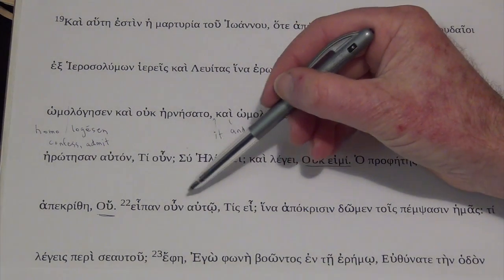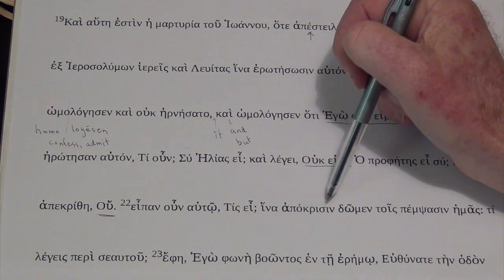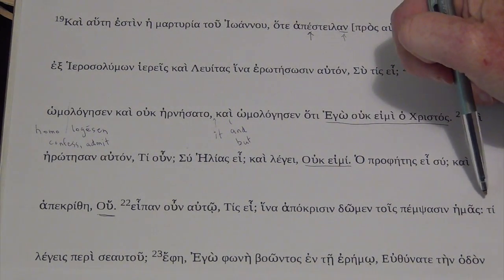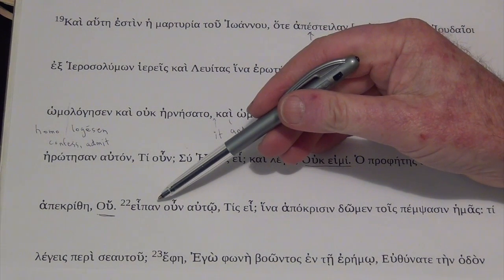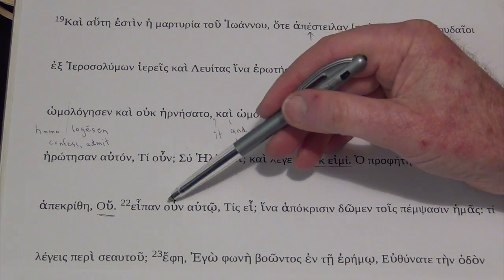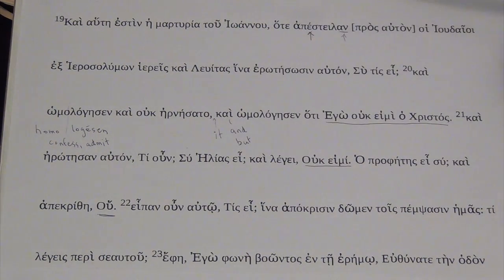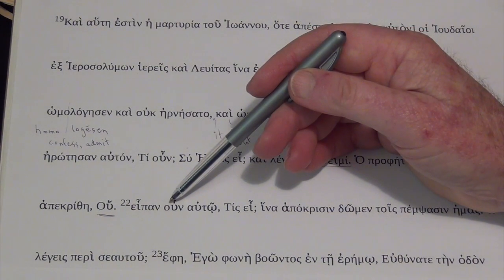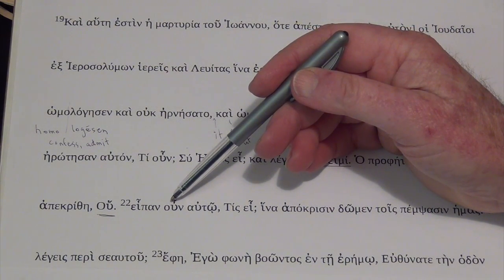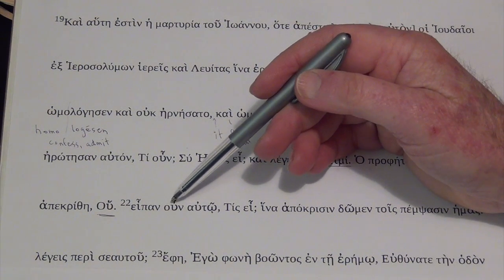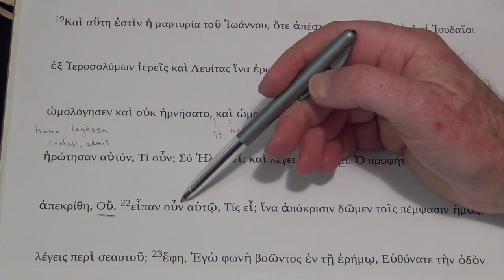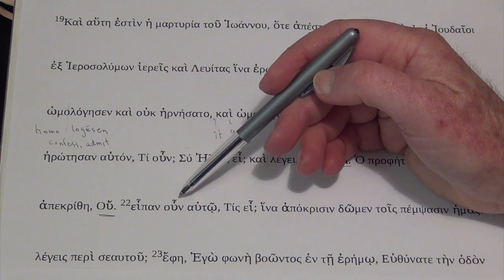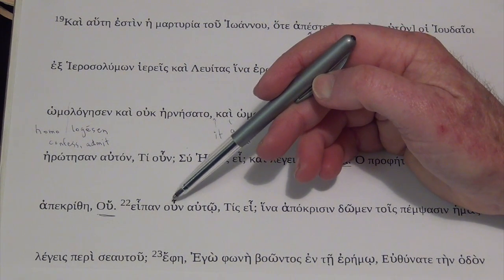So moving on, eipan oun auto, tis ei, hina apokrisin domen tois pempsasin hemas, ti legeis peri seautou. So they said then to him. So this word then is similar to the English word then. It can have two meanings. It can just mean the next thing in time: he sat down then, he drank his cup of tea. Or it can mean kind of a logical thing: if you like tea, then you must be an Englishman. And so here perhaps it's a little bit of both.